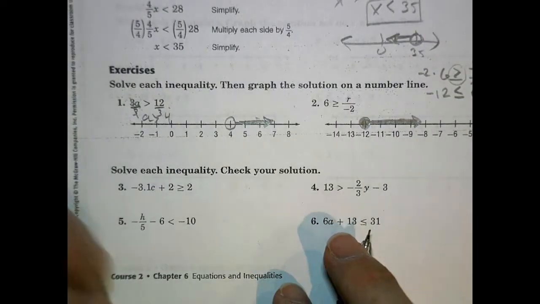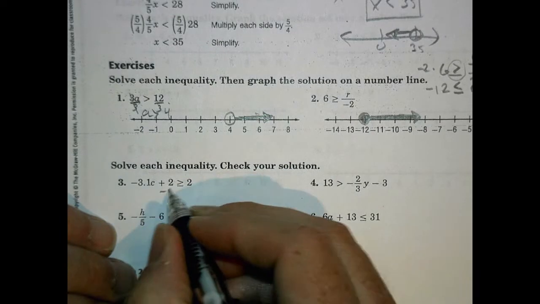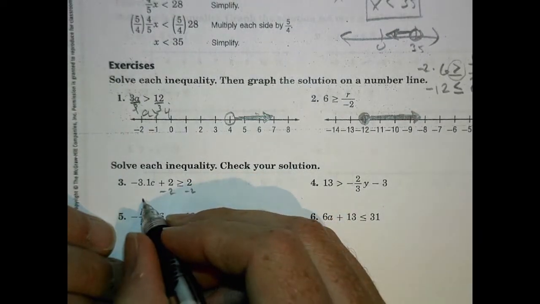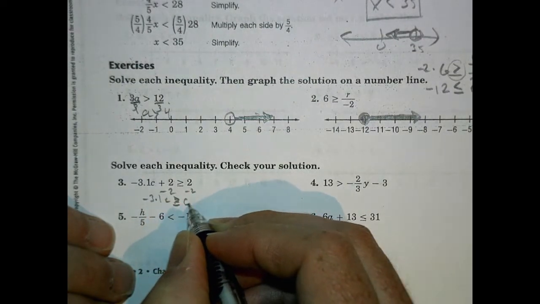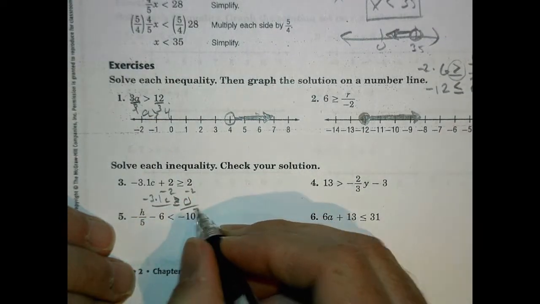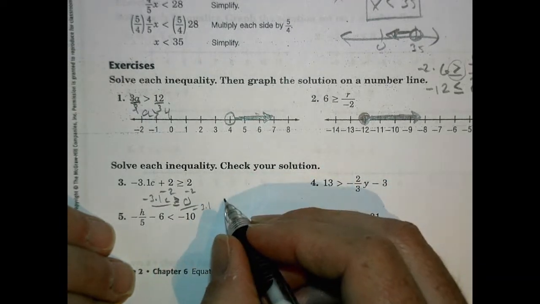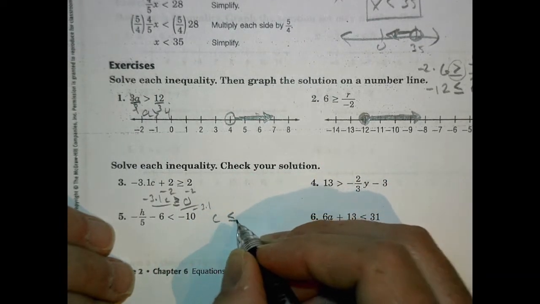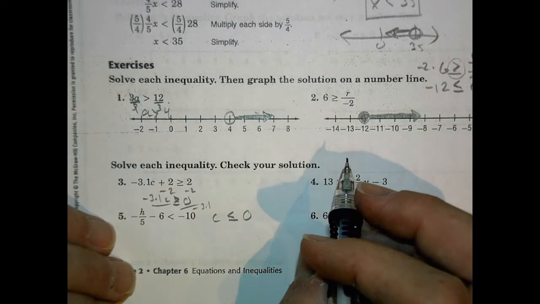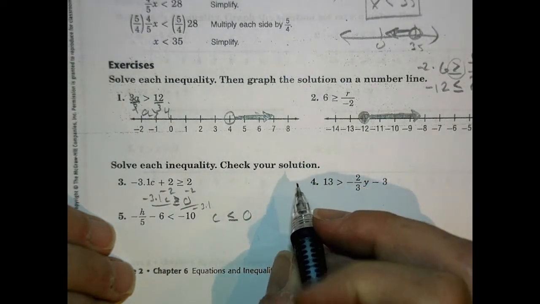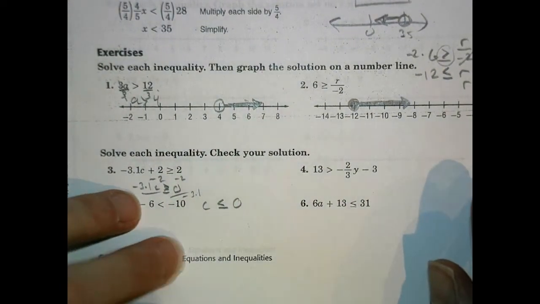Okay, let's do a couple more examples real quick just to make sure I'm on the same page. For number 3, I can go ahead and subtract 2, and so I have -3.1c is greater than or equal to 0. I can divide both sides by -3.1. Because I'm dividing by a negative, I need to change my sign to say c is less than or equal to, well, 0 divided by 3.1 is simply 0. So for that to work, the value of c has to be less than or equal to 0. Kind of weird, but it does work.